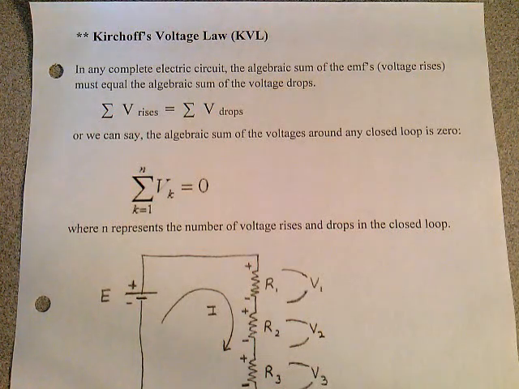Hello. This lecture will cover pages 23 through 24 of my lecture notes. Please print those pages out and have them in front of you as I present this lecture on resistive circuits, Chapter 2B, Kirchhoff's voltage law. We're going to start out on page 23.